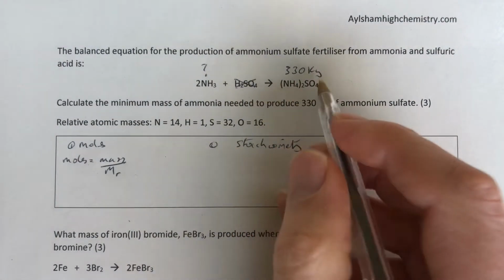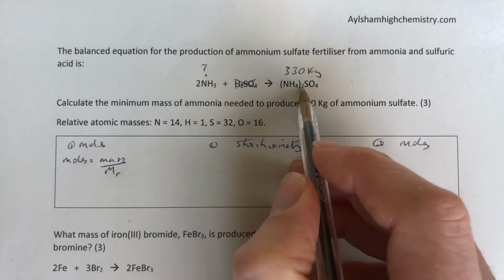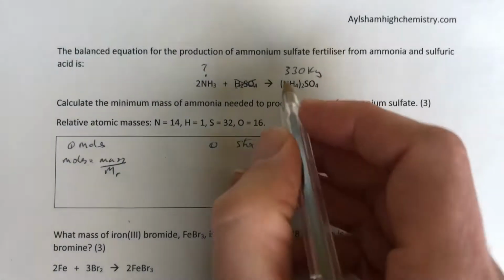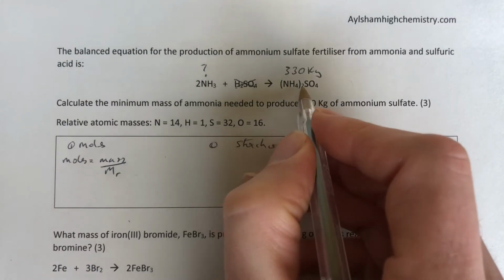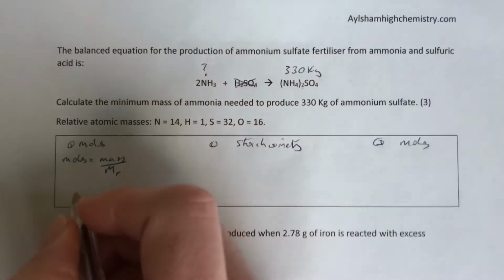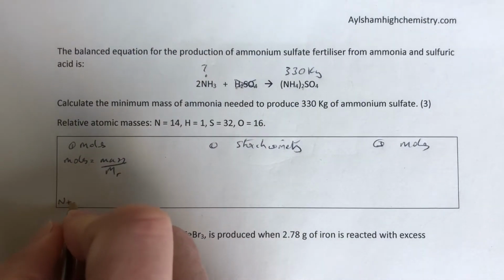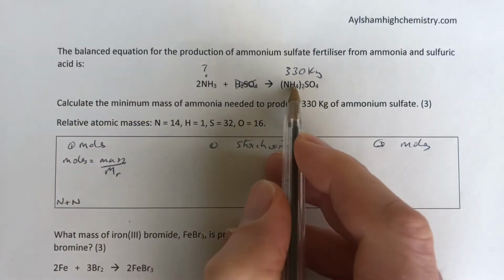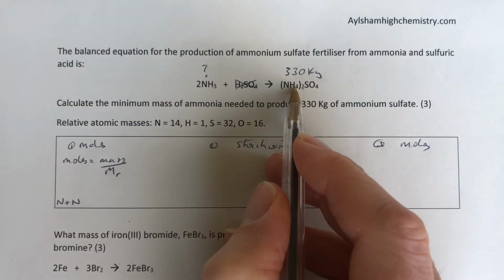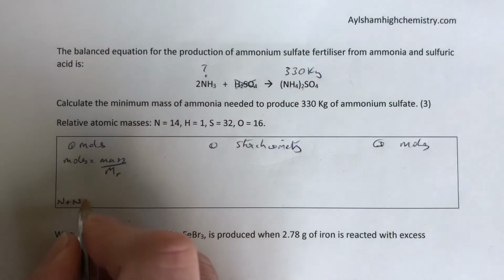There's a slight complication. We've got brackets here. Remember, everything inside the brackets is multiplied by the number outside it. So I've got N1 inside the brackets and a 2 outside, so there's 2 nitrogens there. So the formula mass of ammonium sulfate is going to be N plus N. Now there's 4 hydrogens inside the bracket and 2 outside, so 4 times 2 is 8.